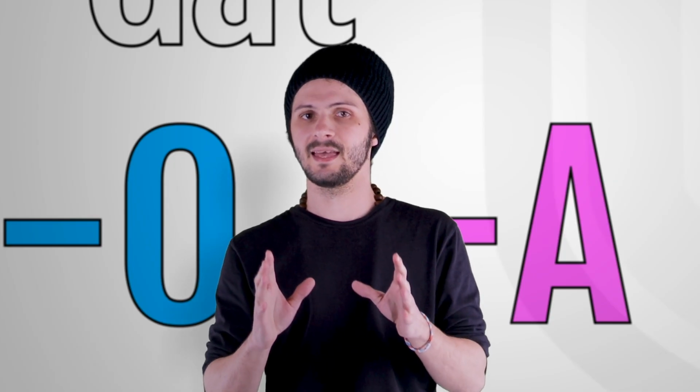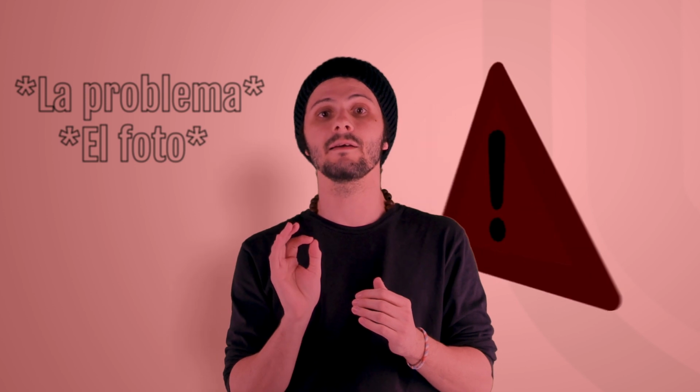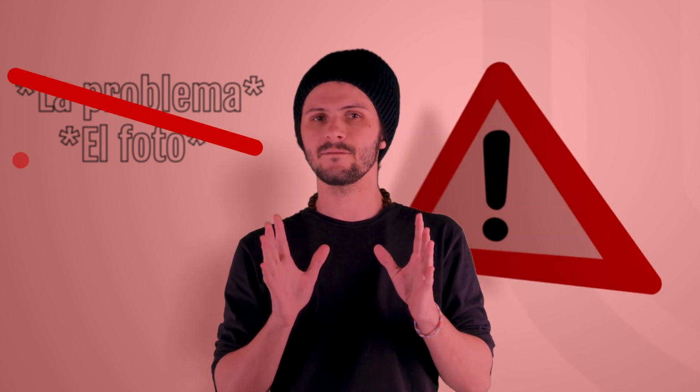Take into account that this basic rule has some exceptions, and this leads to many mistakes. Intermediate and even advanced students keep saying things like la problema or el foto, which are very logical, but wrong.